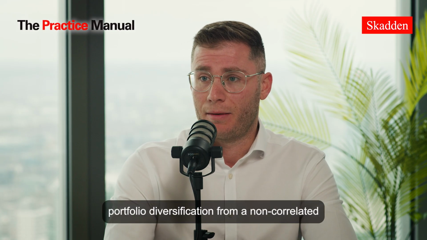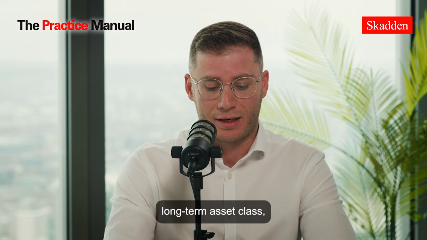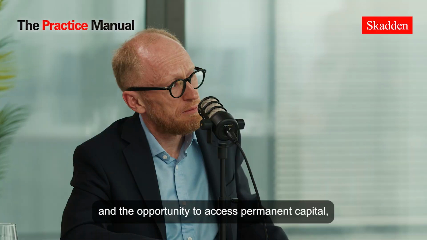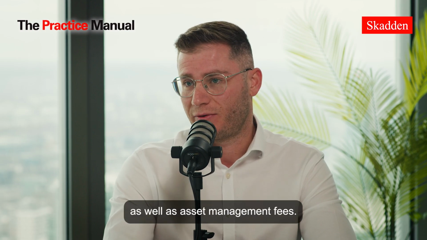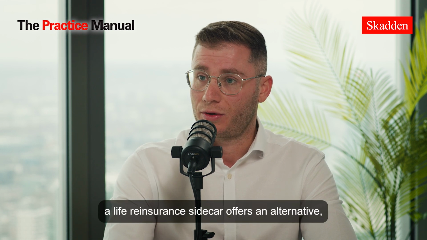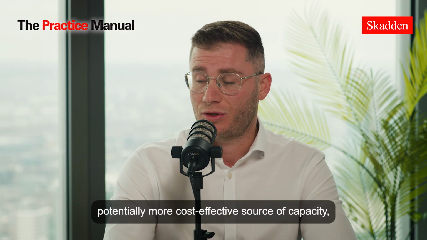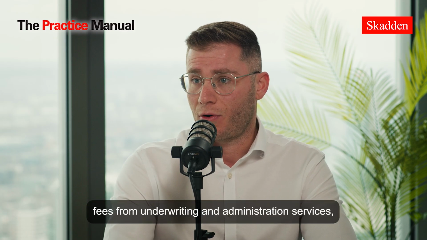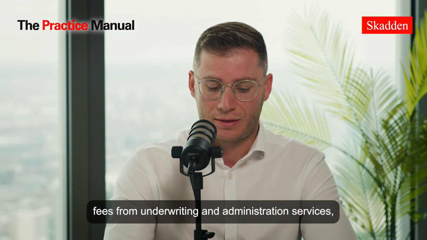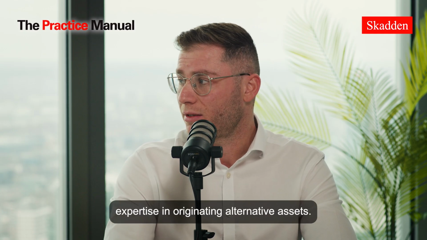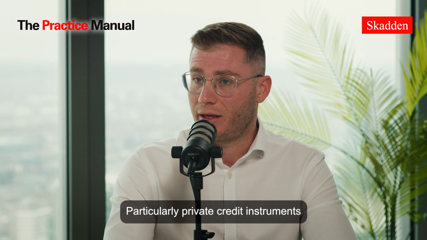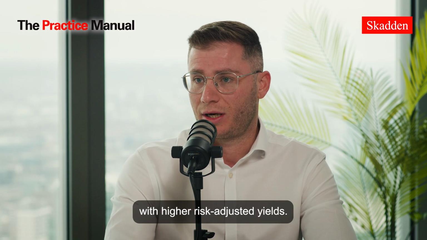So for the investors, a life reinsurance sidecar offers direct exposure to the life and annuity business, portfolio diversification from a non-correlated long-term asset class, and the opportunity to access permanent capital, predictable premium flows, as well as asset management fees. For the sponsor, a life reinsurance sidecar offers an alternative, potentially more cost-effective source of capacity, fees from underwriting and administration services, ceding and profit commissions, as well as access to investors' expertise in originating alternative assets, particularly private credit instruments with higher risk-adjusted yields.